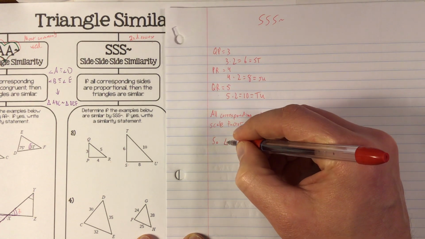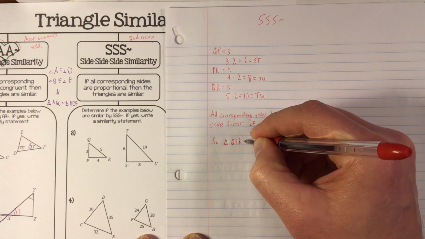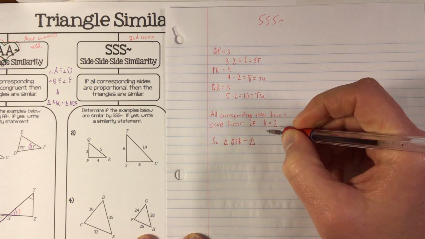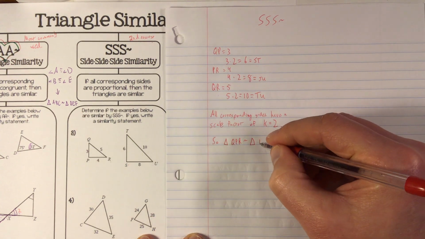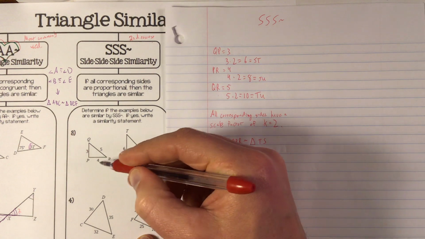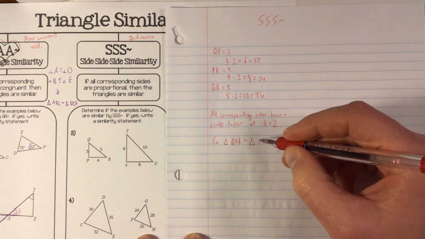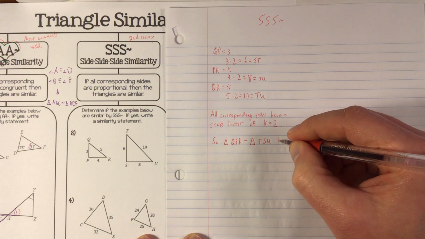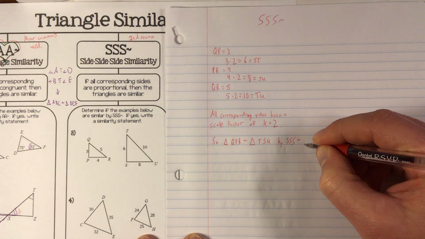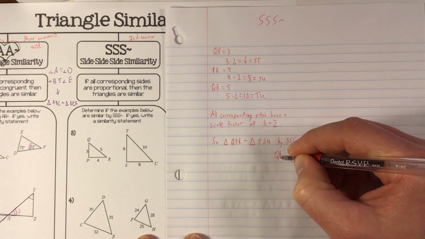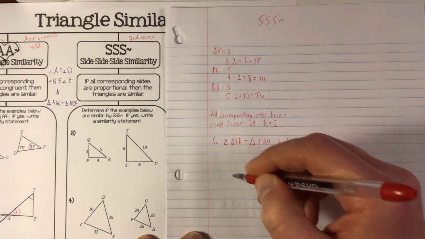So, triangle QPR is similar to triangle, QP matches up with TS. PR matches up with SU. So triangle QPR is similar to triangle TSU by side-side-side similarity. QED. And we're finished. That's it.